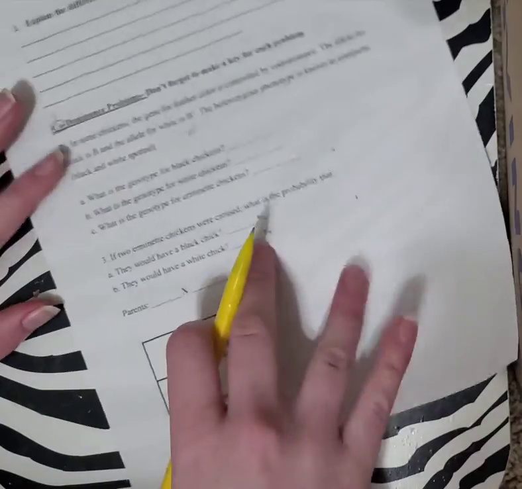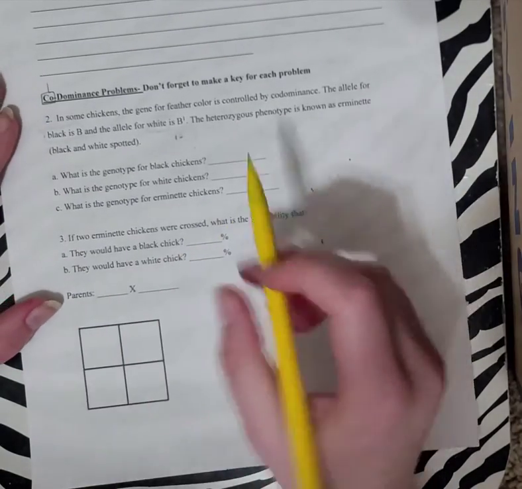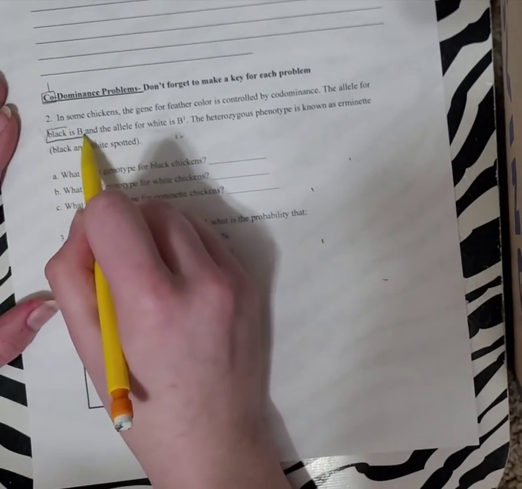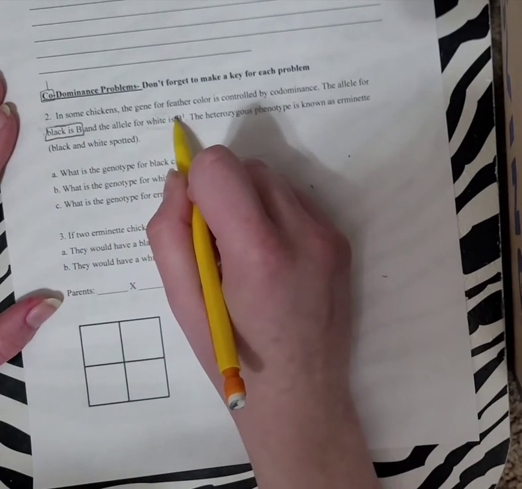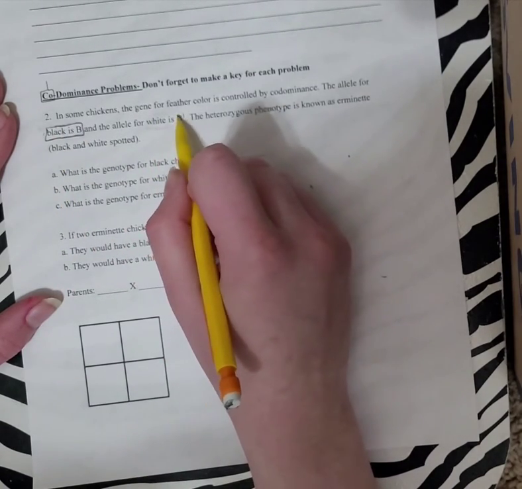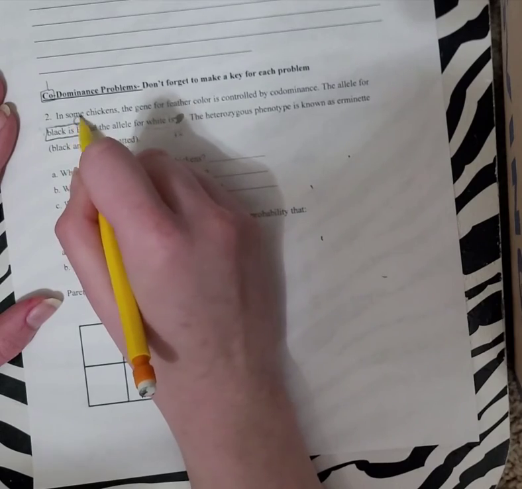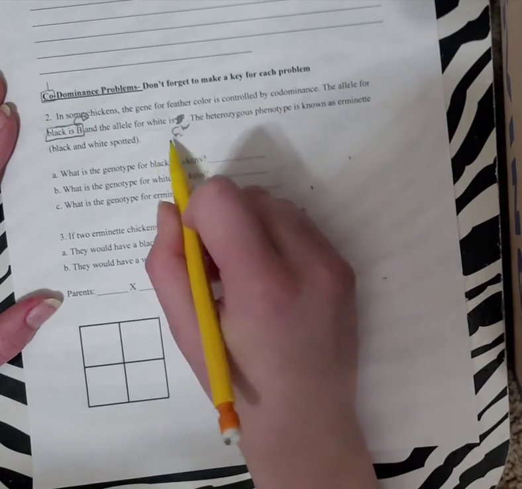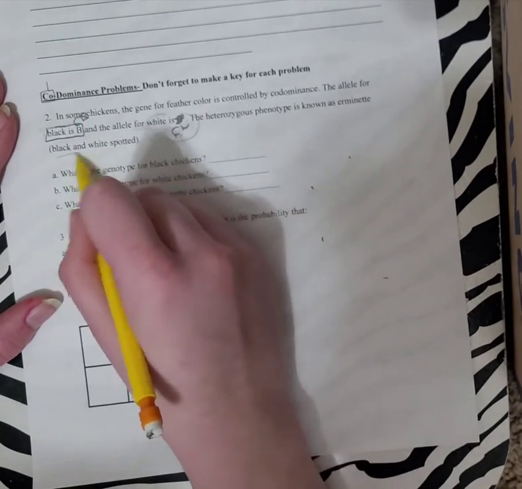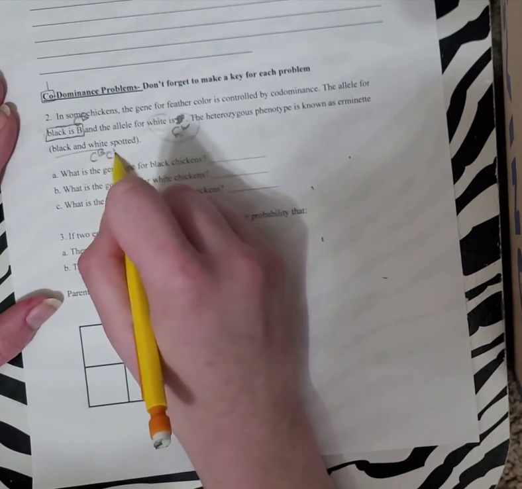So let's go to our example. We already talked about how this B is for black. I'm going to replace this with CB and then CW for black and white, and black and white is going to be CB, CW.